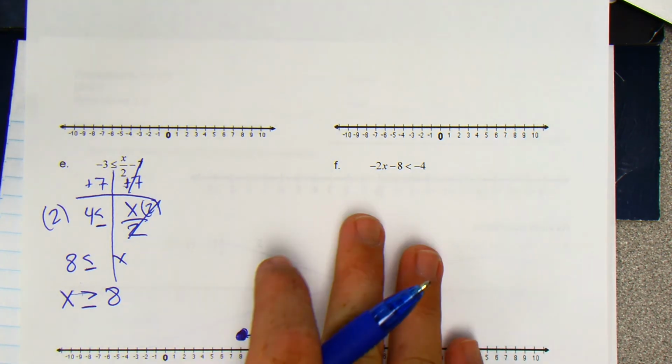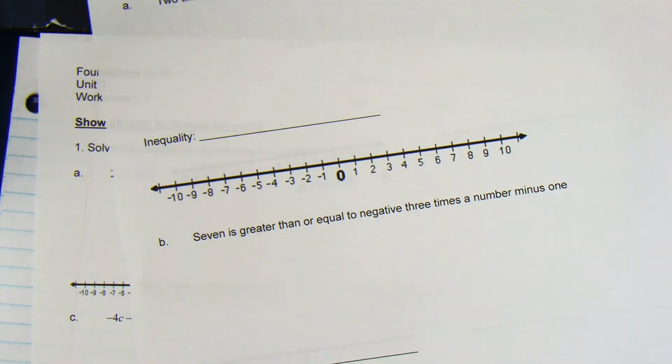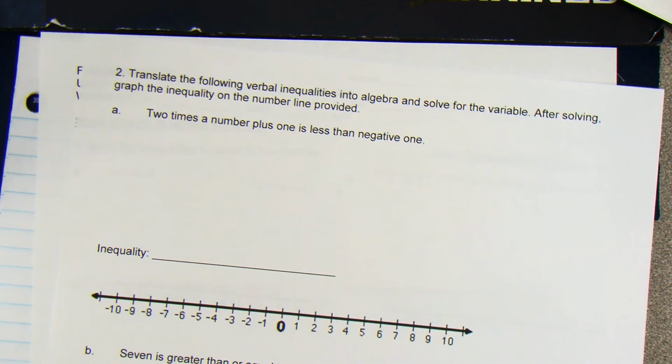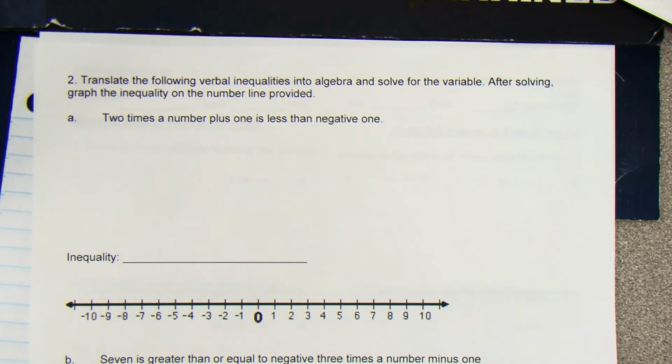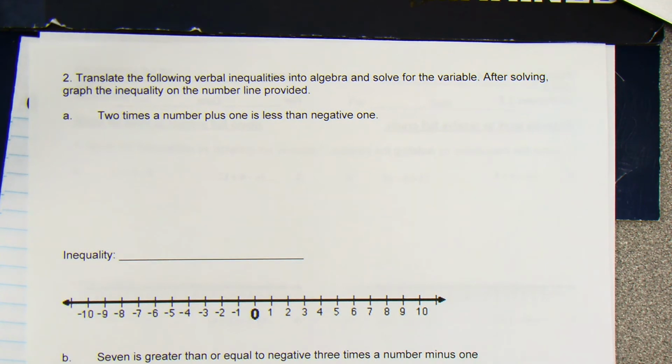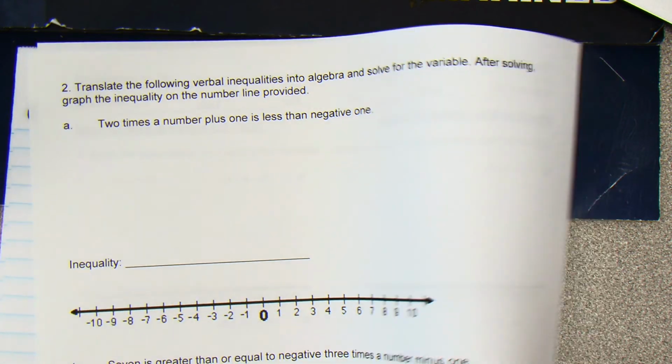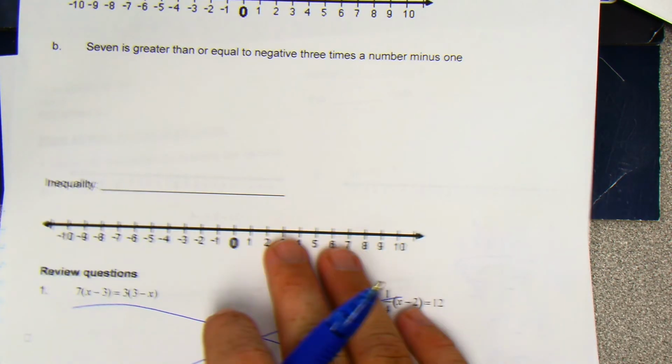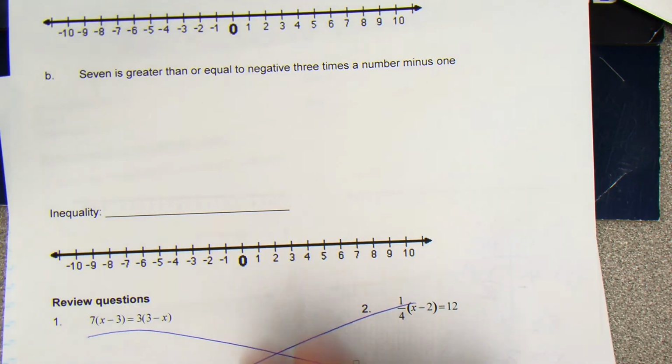All right, I'm going to flip it over now. So number 2 says to translate the following verbal inequality, so the following words, into algebra and solve for the variable. After solving, we will graph the inequality on the number line provided. All right, so I'm going to go ahead and translate this, and then we will solve it. I'm going to do B with you guys, okay?